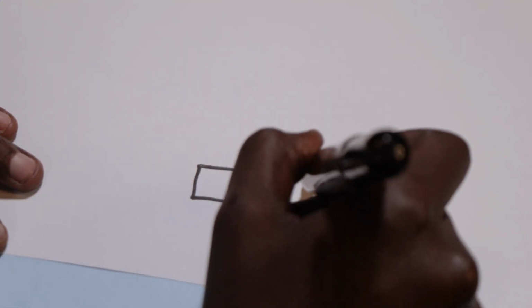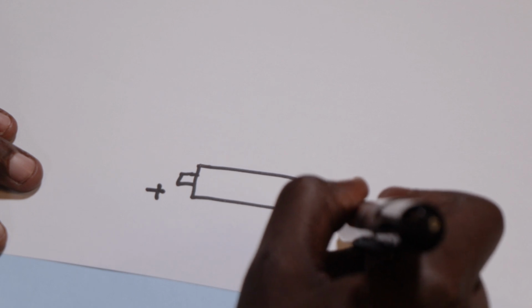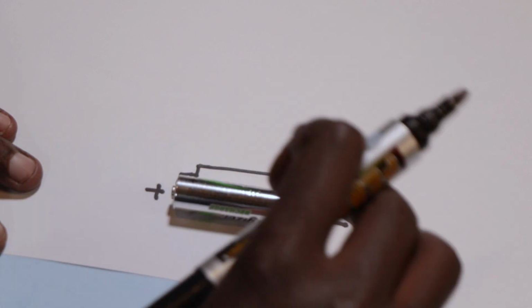So let's look at an illustration of what's happening with the electrical circuit we just saw. In an electric circuit, you have a battery that has a positive side and a negative side that looks like that.